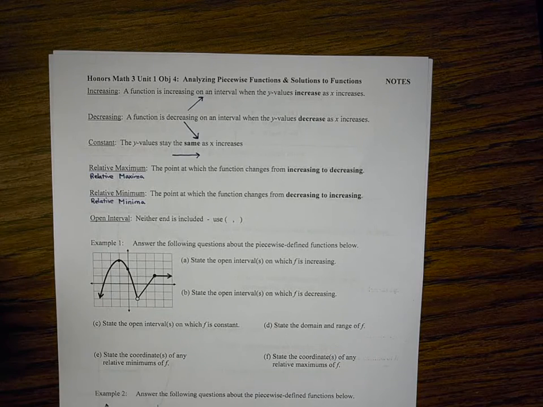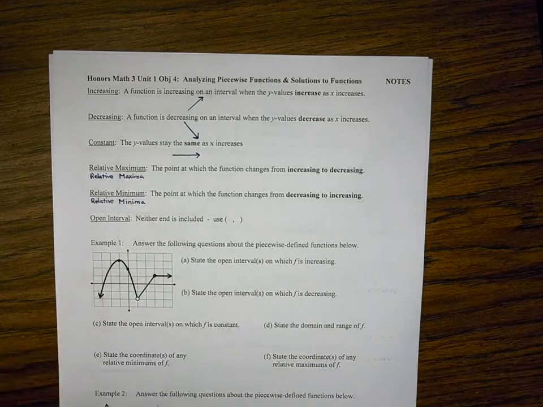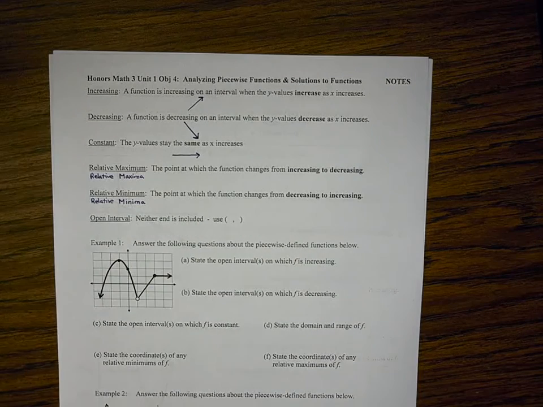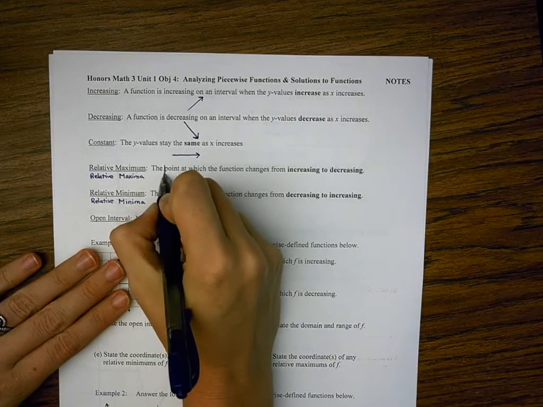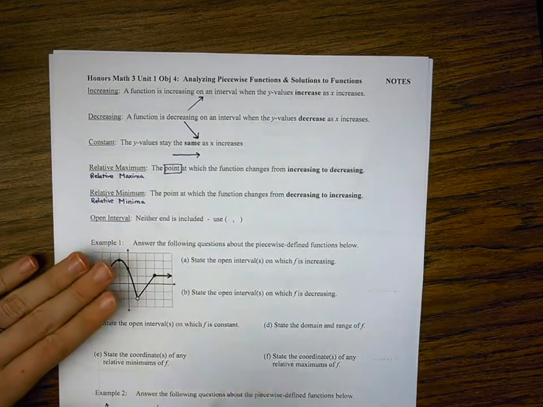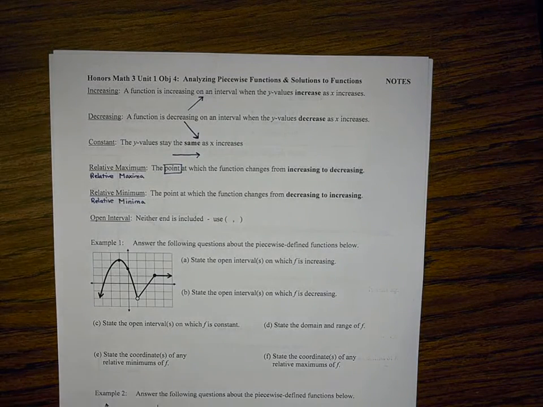Okay? So relative maximum is the point at which a function changes from increasing to decreasing. And so a couple of things here. First off, it does say the point at which. If you are looking at a place where you think that kind of looks like a relative maximum, but you don't see a point, then that is not a relative maximum.